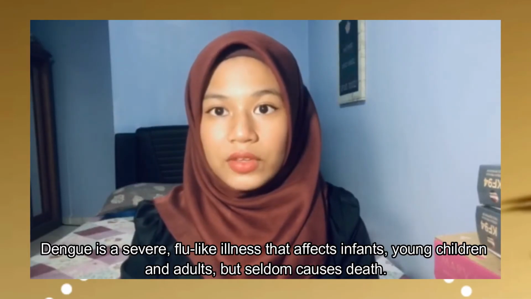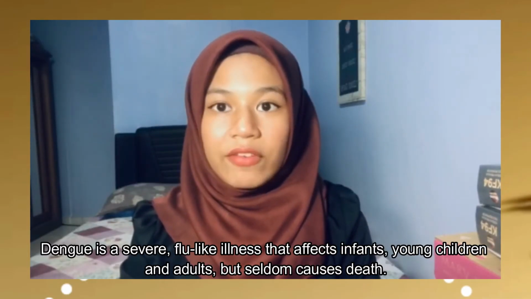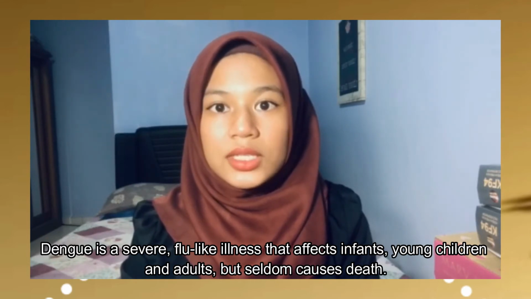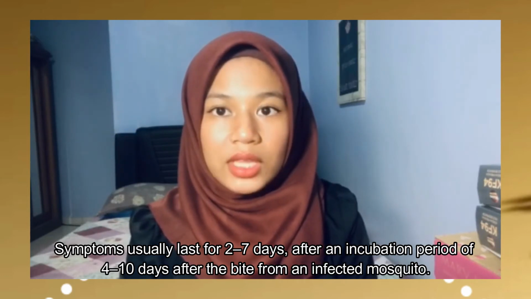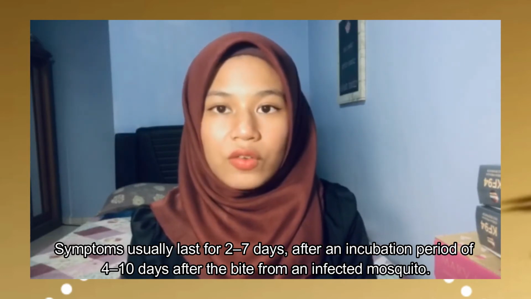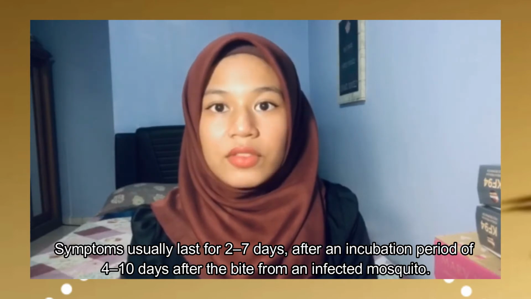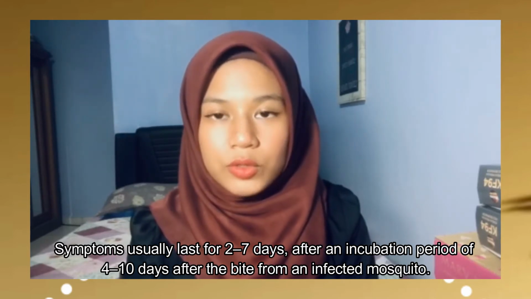Dengue is a severe flu-like illness that affects infants, young children and adults but seldom causes death. Symptoms usually last for 2 until 7 days after an incubation period of 4 to 10 days after the bite from an infected mosquito.